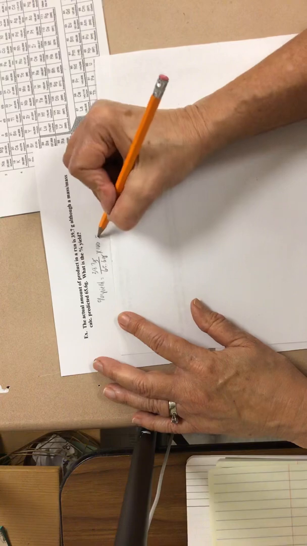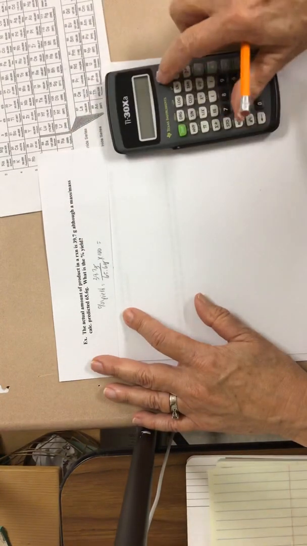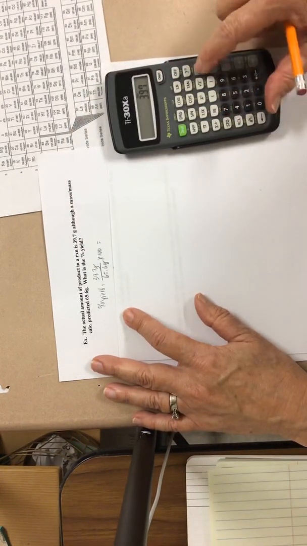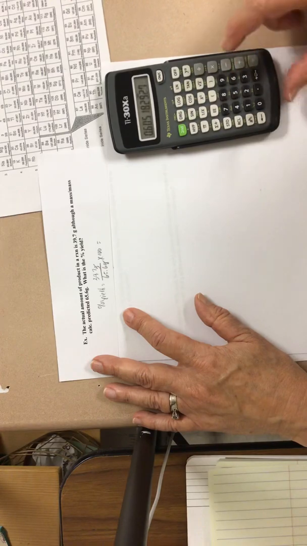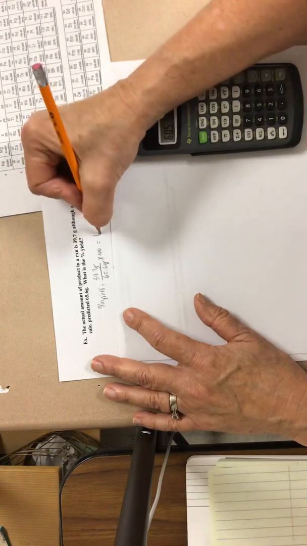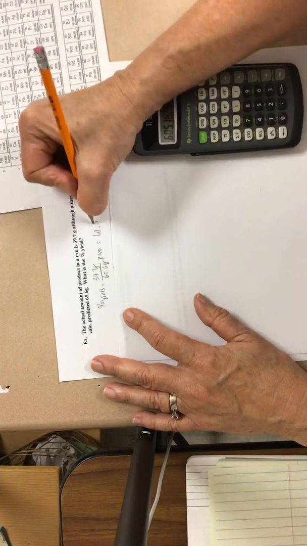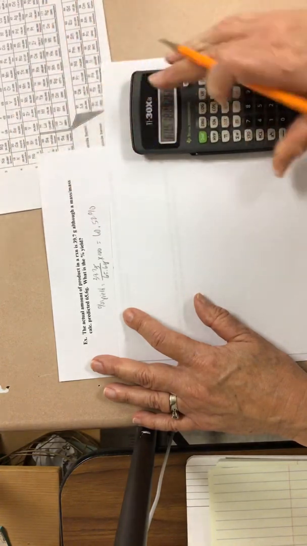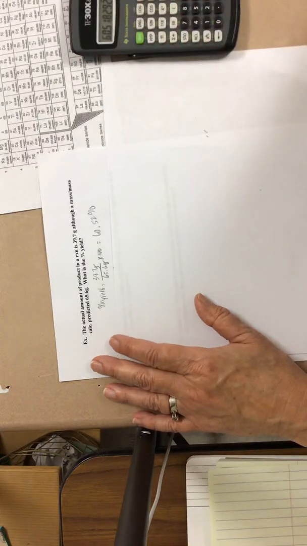Grams will cancel. So you're going to say 39.7 divided by 65.6 times 100. So you only got 60.52% of your product. So basically you lost almost 40%.